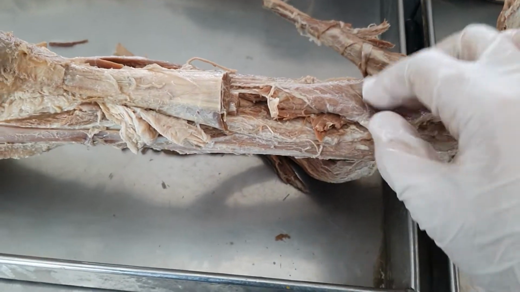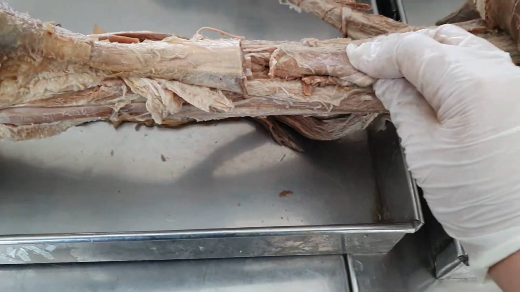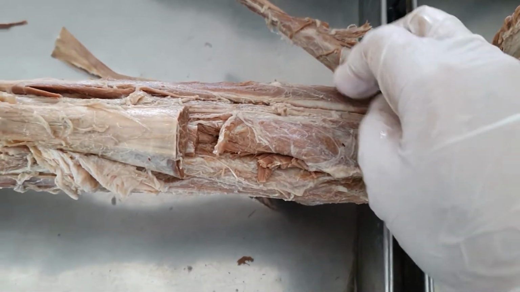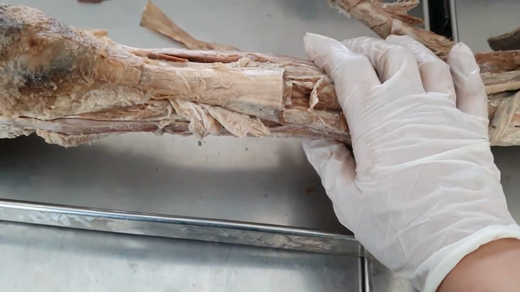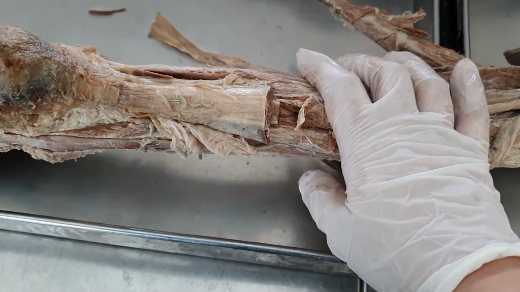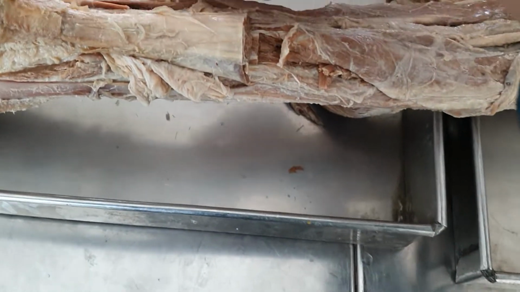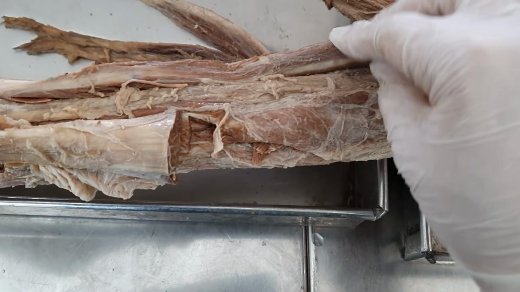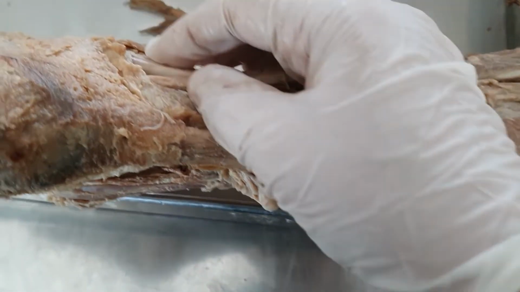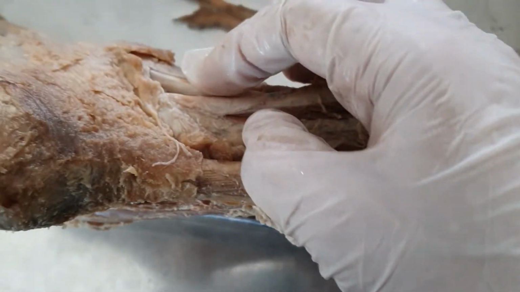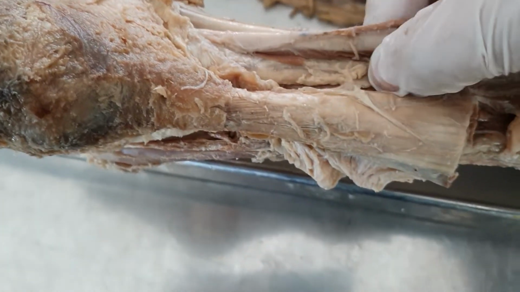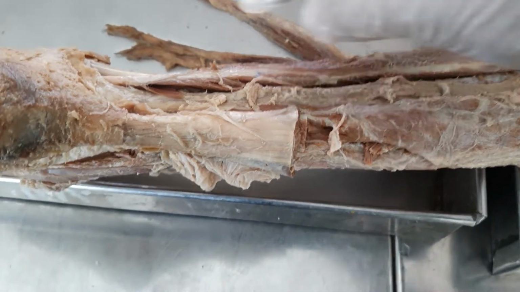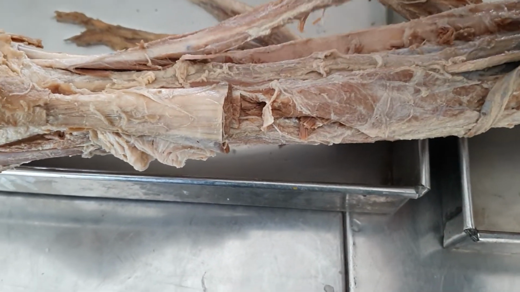In the deep parts of the posterior aspect, we have three muscles, in the flexor compartment of the leg. This is the first muscle that we can see in the leg, but it passes behind the tibialis posterior. So this muscle over here that originates from the tibia and passes behind the tibialis posterior is the flexor digitorum longus.